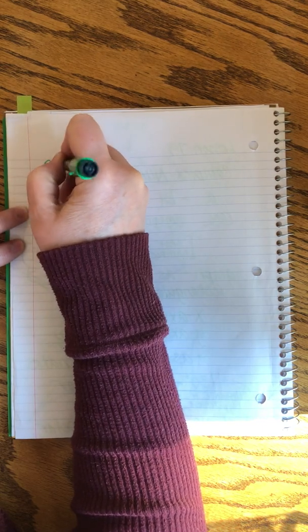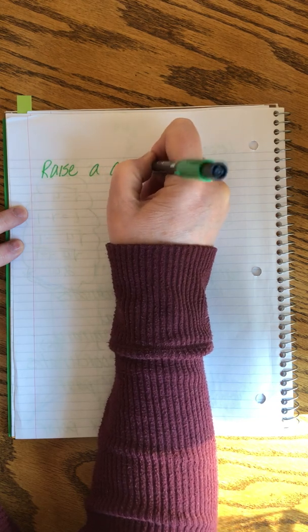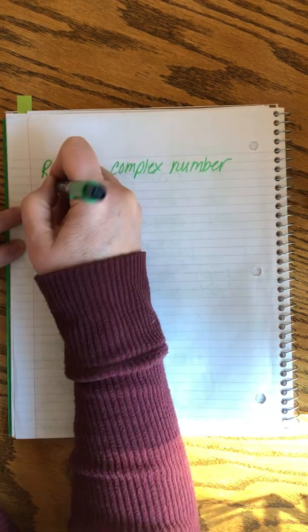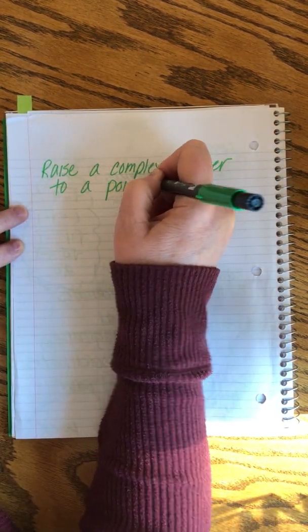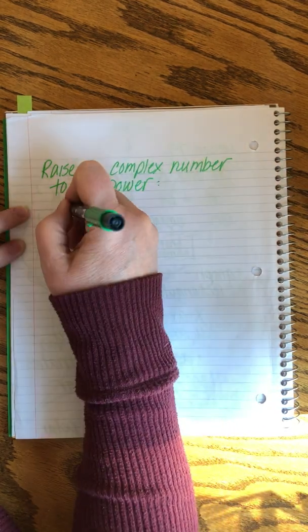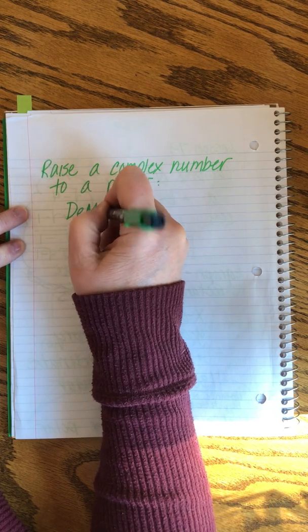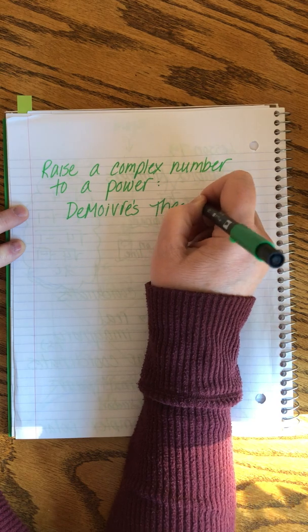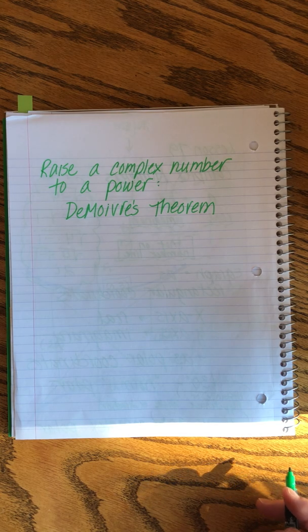We can do it. To raise a complex number to a power, we use something really cool. It'll make you feel smart. To raise a complex number to a power, we use De Moivre's Theorem.